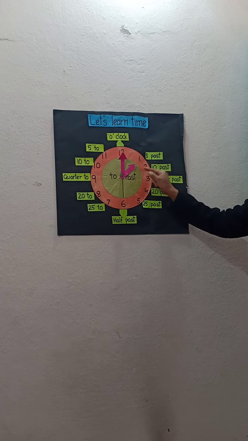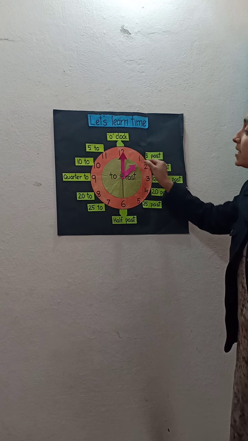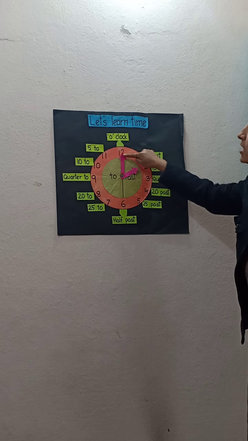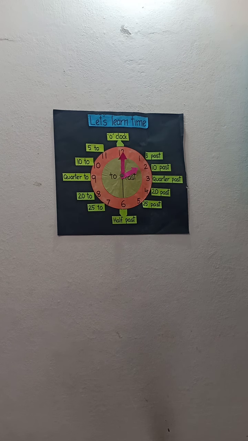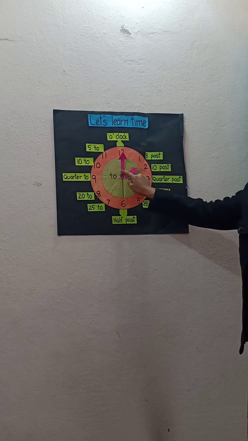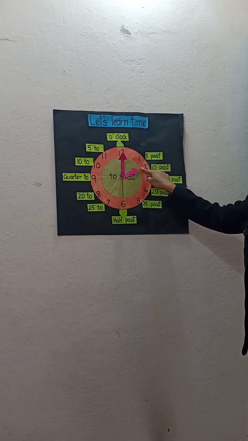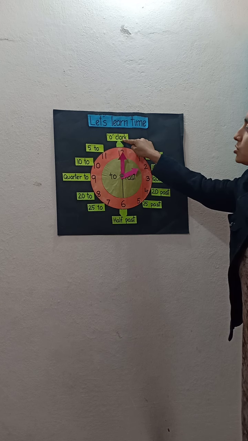Suppose our short hand is on 2. Can you tell me what the time is now? The time is 2:00 because the short hand is on 2 and the long hand is on 12.